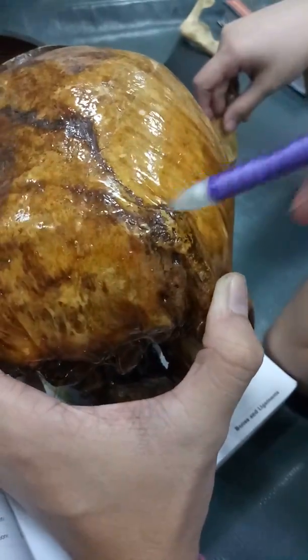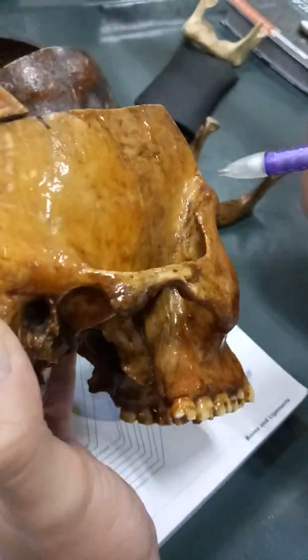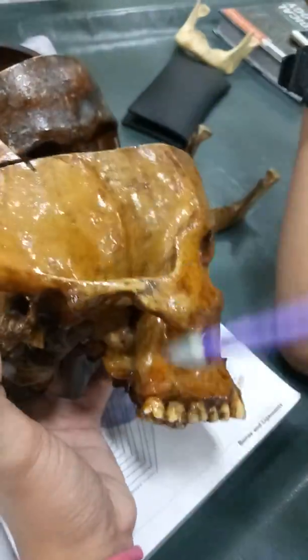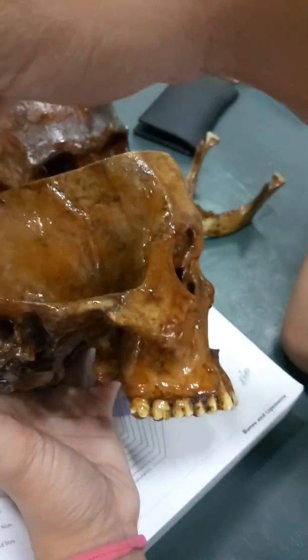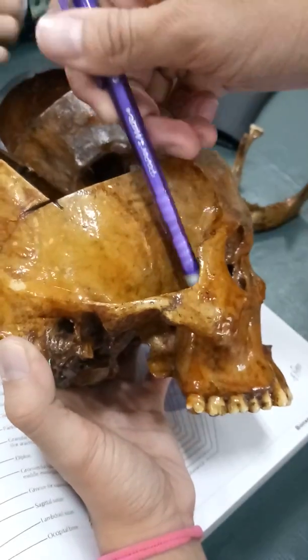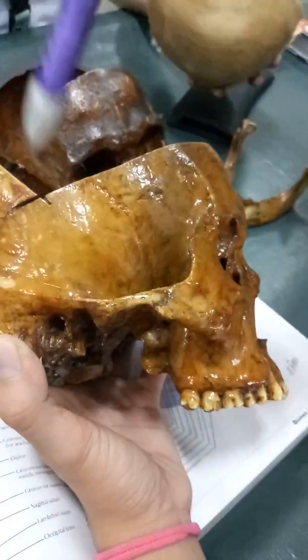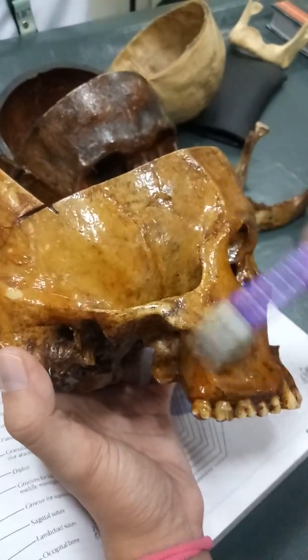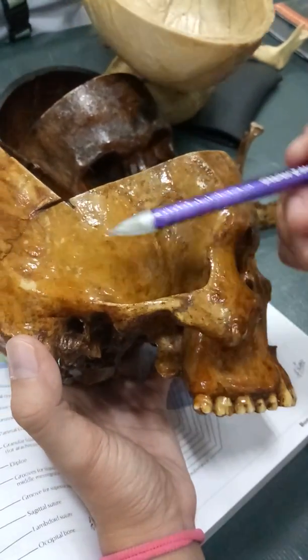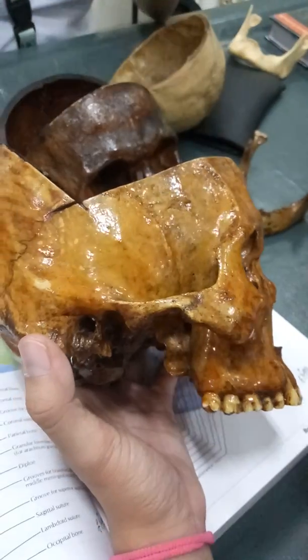Asterion, pterion, asterion. If the mandible is disarticulated and we put a line here, that is called your infratemporal fossa. Then superior to that is your temporal fossa, like that.